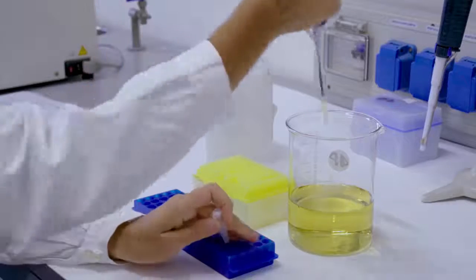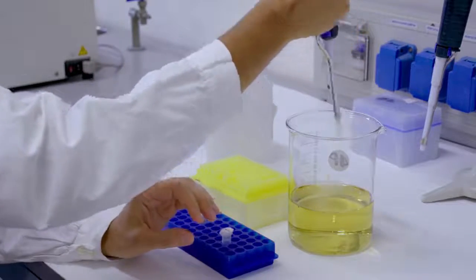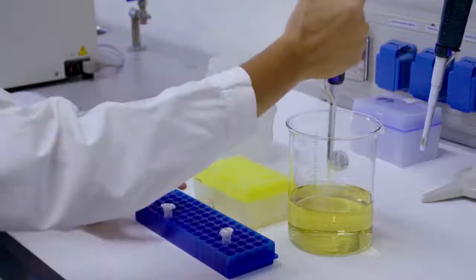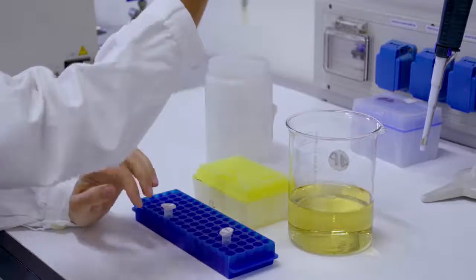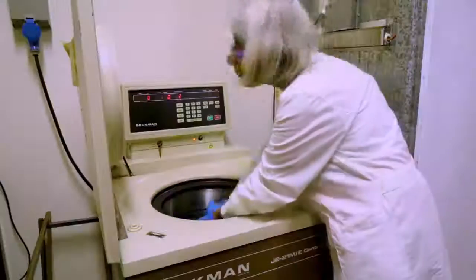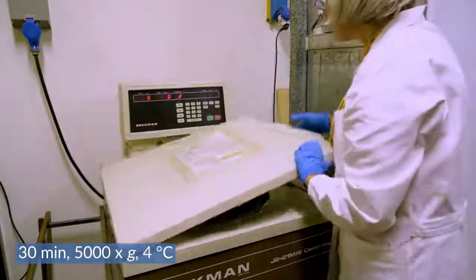At the end of the incubation, incubate the lysate with 1 microgram per milliliter of DNase and RNase for 30 minutes at 37 degrees Celsius, and pellet the cells by centrifugation.